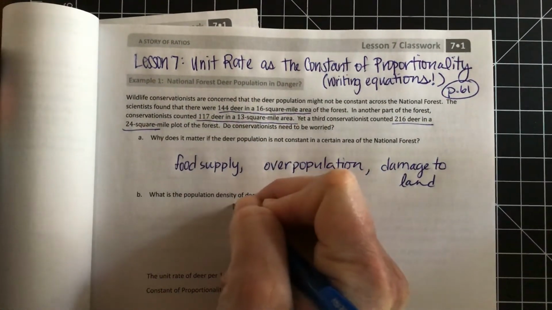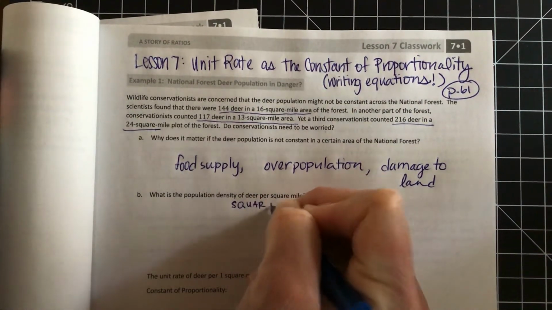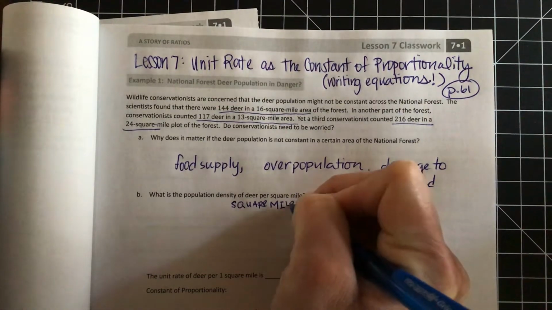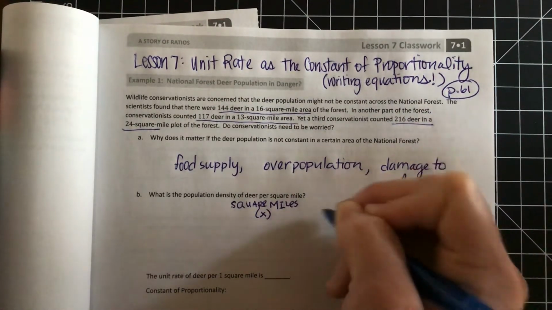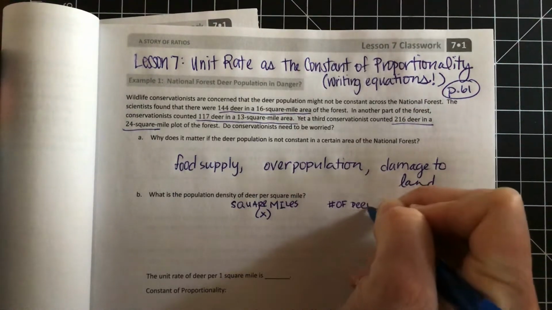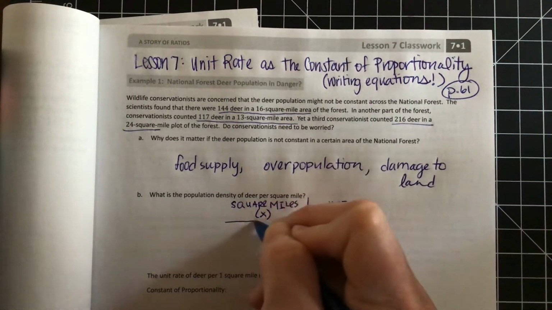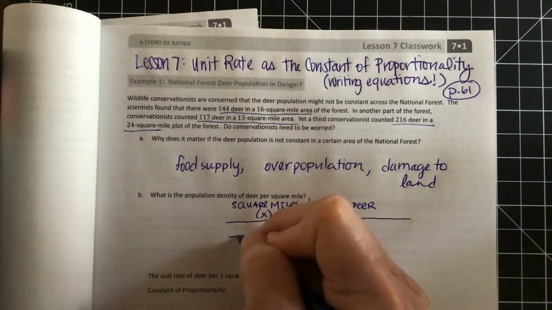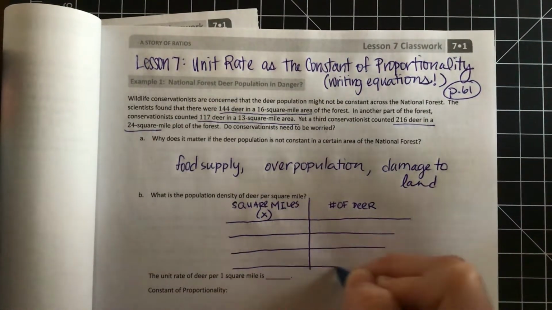If you create a rough table sketch, how about if we put square miles, and that is x, and then number of deer. Just creating a table, we have 3 pieces of information.